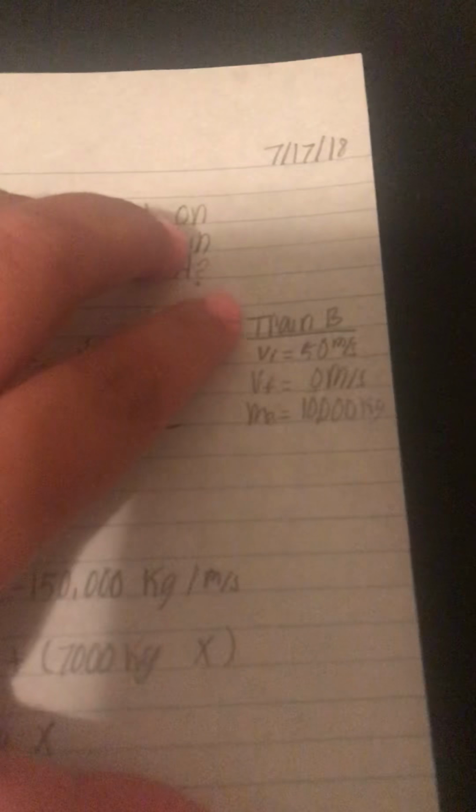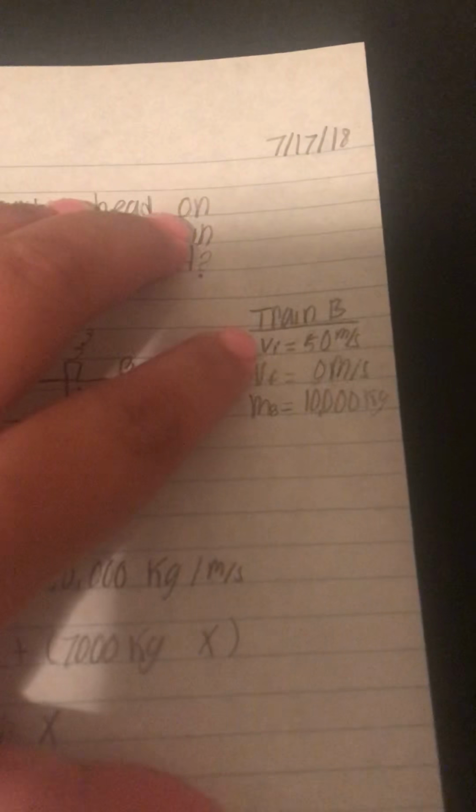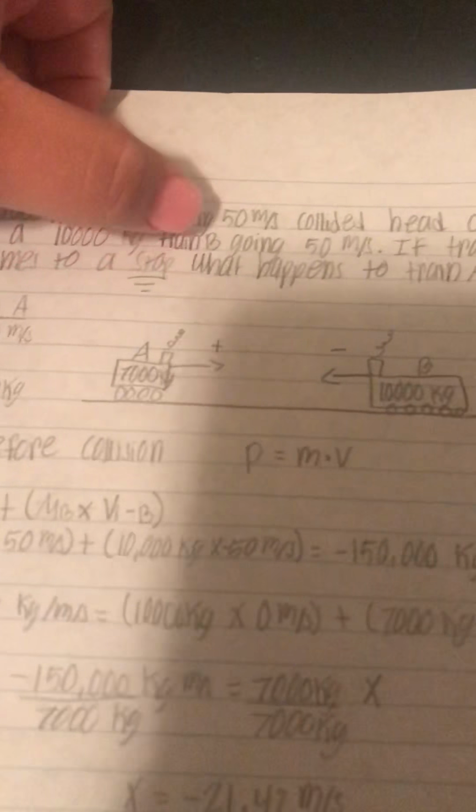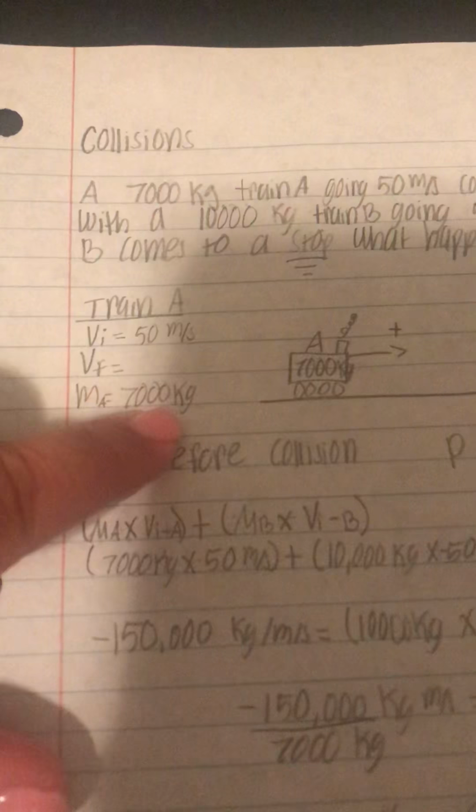So the first thing I'm going to do is write down everything that is given. Train B, the initial is 50 meters per second. The final is 0 because it says it comes to a complete stop. And mass B is 10,000 kilograms. Then we go to train A, and they give us the initial velocity, which is 50 meters per second, but no final. And mass A is 7,000 kilograms.